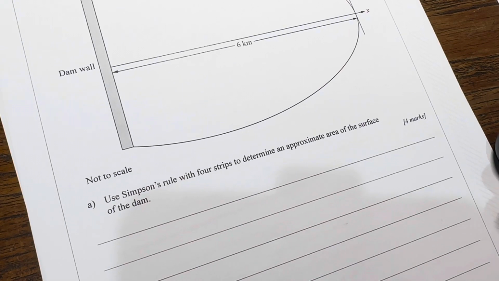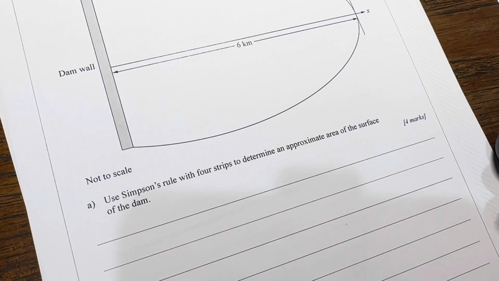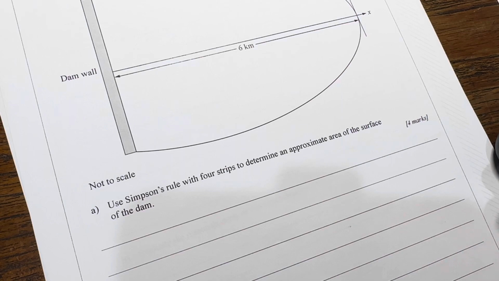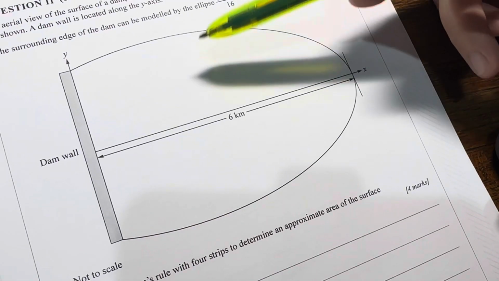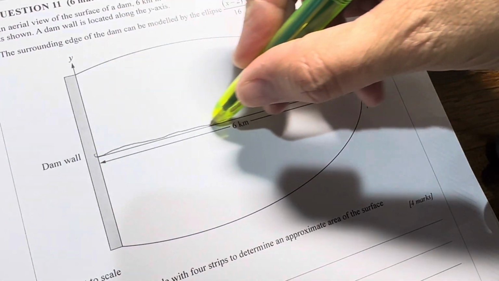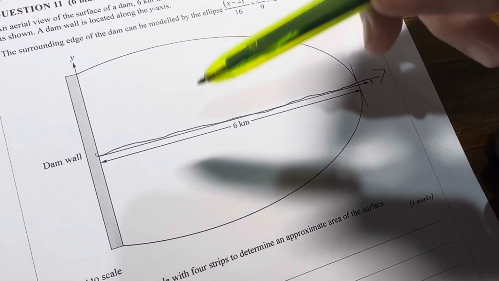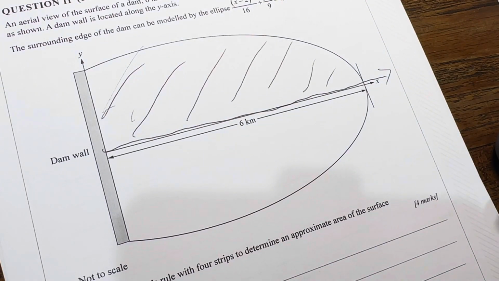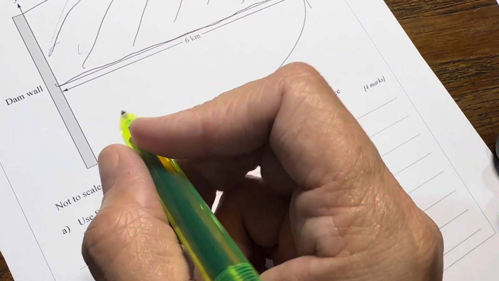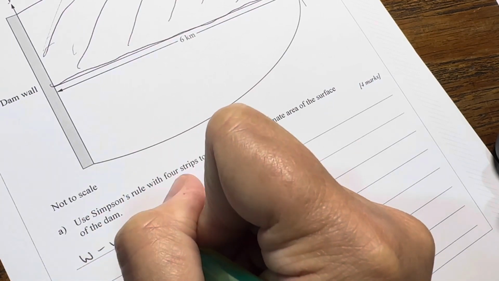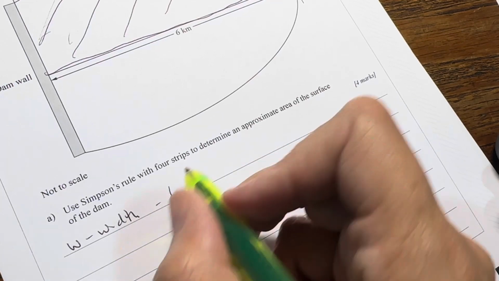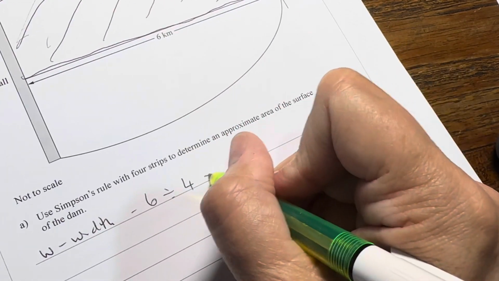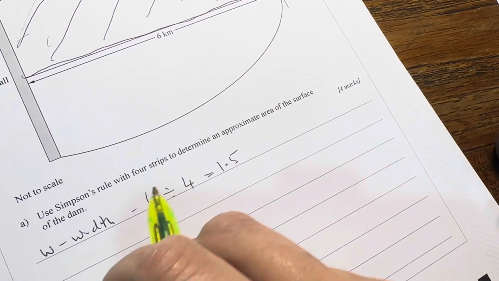Then for part A, you need to work out, using Simpson's rule with 4 strips, the approximate area of the surface of the dam. Now, we know this is a symmetrical shape, and this is our y-axis, our x-axis, apologies, going this way. We're just going to find the area here, and then of course we can double it, because we can use that symmetry. Now, we need to find W, the width. It's 6 long, and we're dividing it into 4 strips, so 1.5 metres is going to be my width.